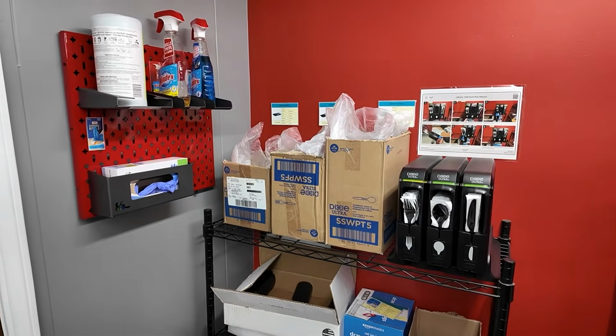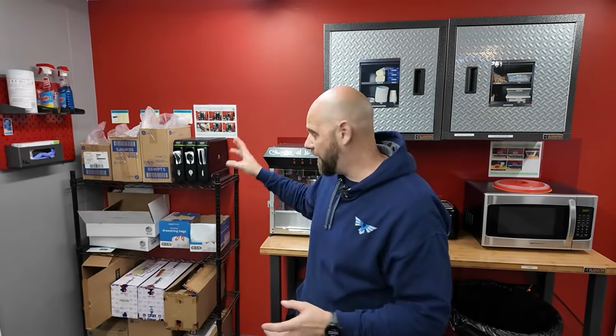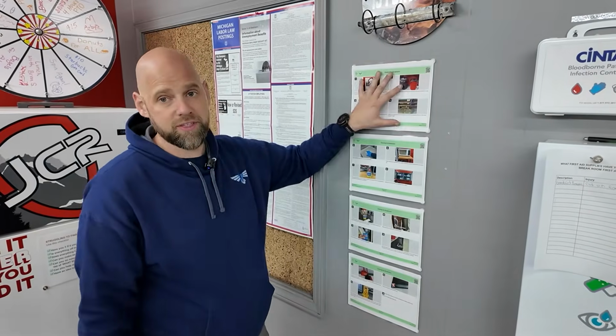The answer's right here. You may have noticed in here, we also have some Kanban cards over here. I'm not ready to touch on that yet, but we will come back and I'll show you guys Gemba Docs Kanban cards shortly. As you can see, these are actually printed and laminated.